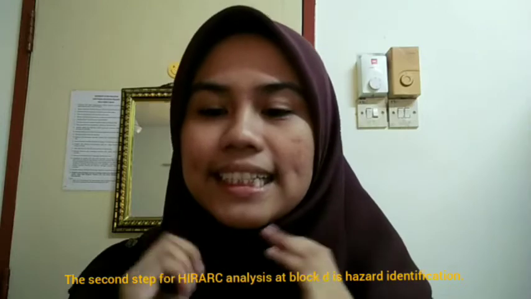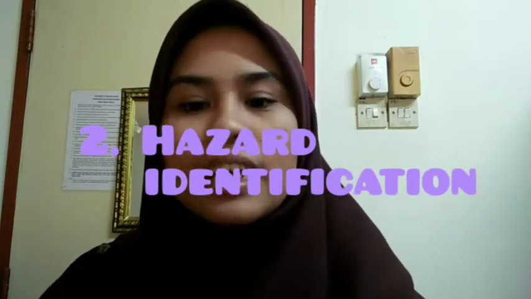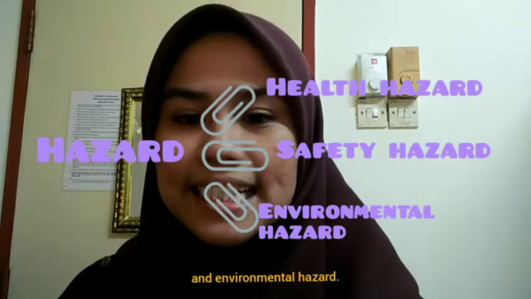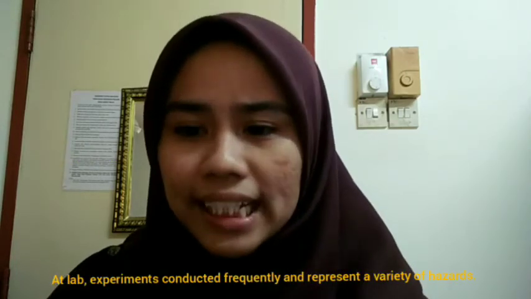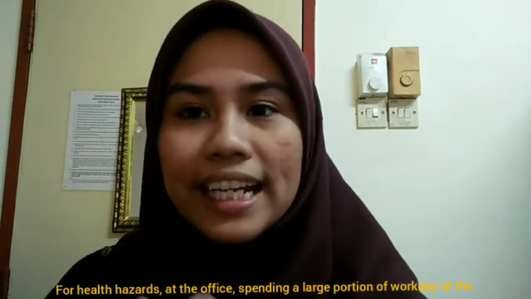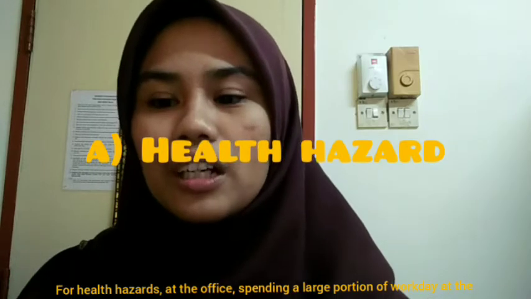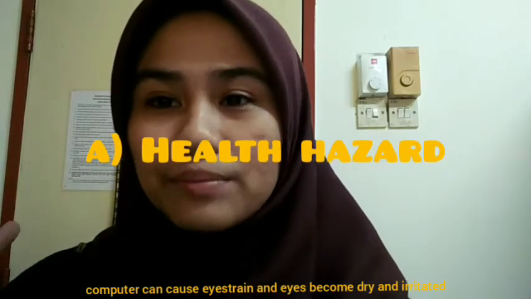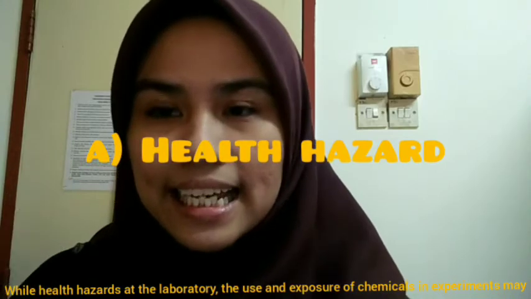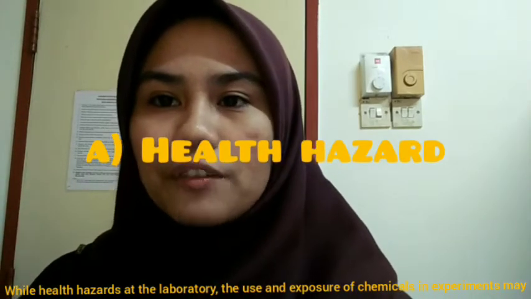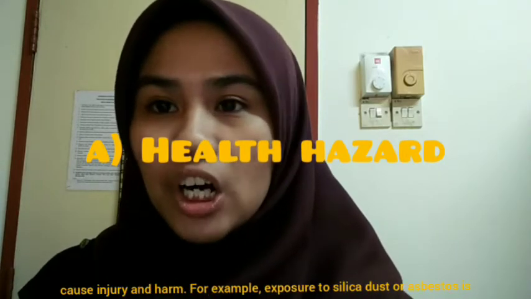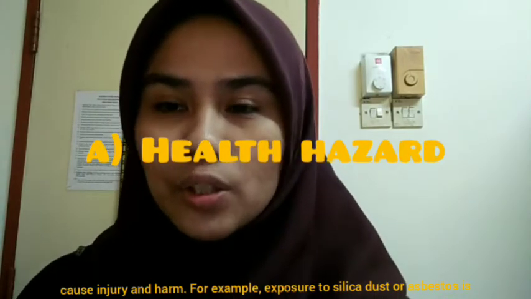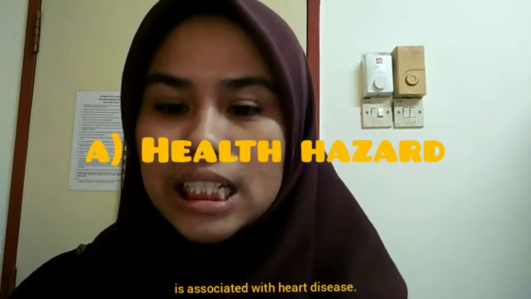The second step for HIRARC analysis at Block D is hazard identification. Hazards can be divided into three main groups: health hazard, safety hazard, and environmental hazard. In the lab, experiments are conducted frequently and represent a variety of hazards. For health hazard at the office, spending a large portion of the workday at the computer can cause eye strain, and eyes can become dry and irritated. For health hazard at the laboratory, the use of and exposure to chemicals in experiments may cause injury and harm. For example, exposure to silica dust or asbestos is associated with heart disease.